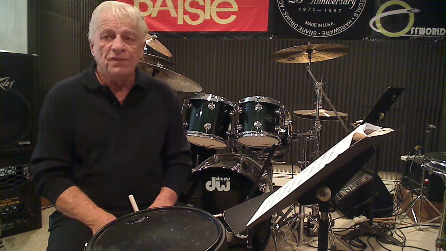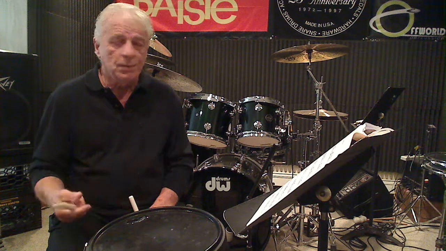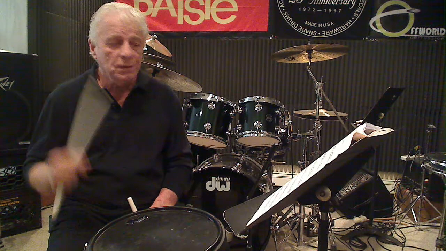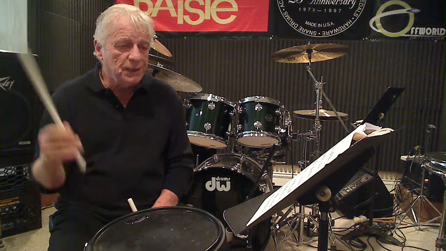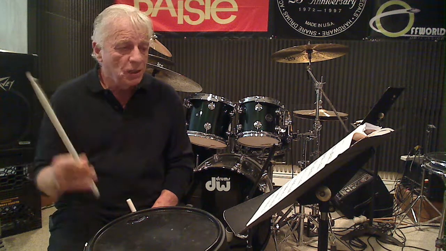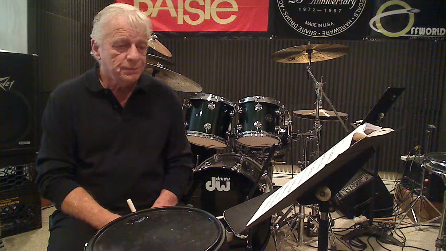Okay, line 4, third measure, combination of eighth notes, 16th notes, and an eighth note triplet. 1 E and the 2 E and 3 and 4 and the.